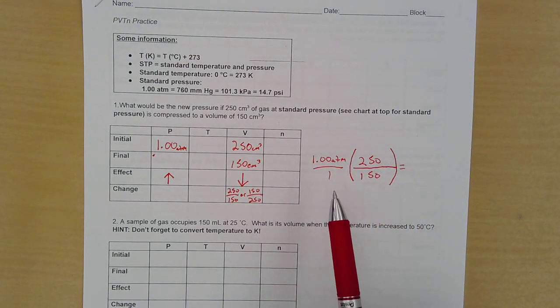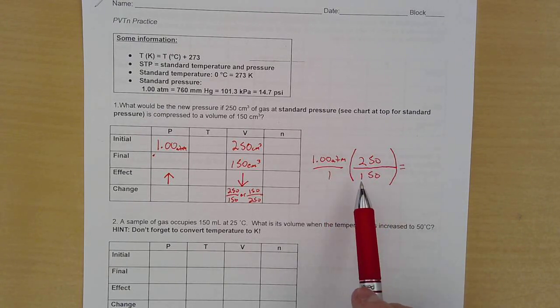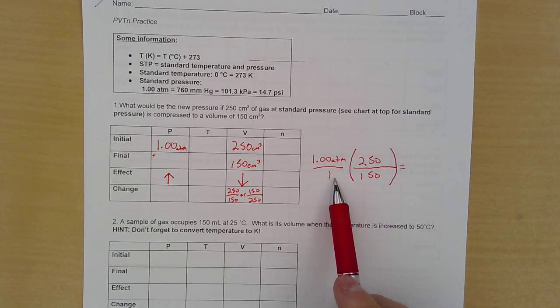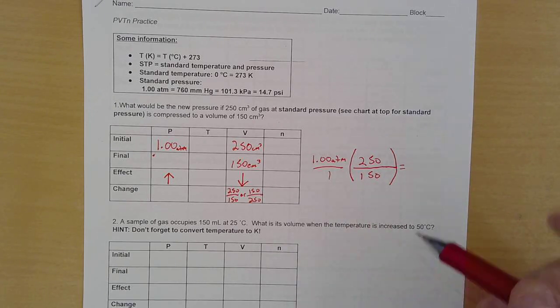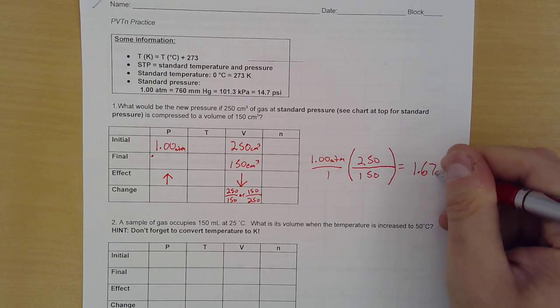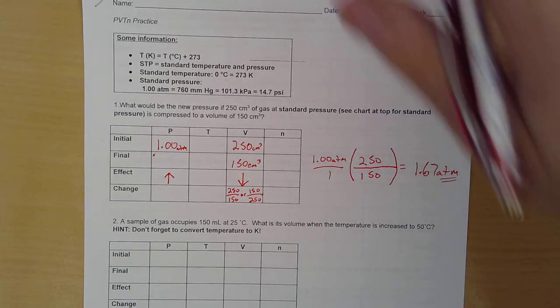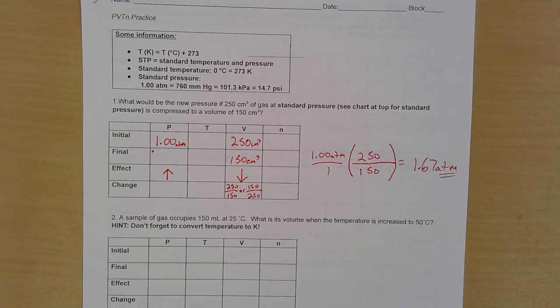So I put this in my calculator. I put 1 times 250 divided by 1 divided by 150, and that gives me 1.67 ATMs. Remember that my units are attached there. Great, let's do another one together.